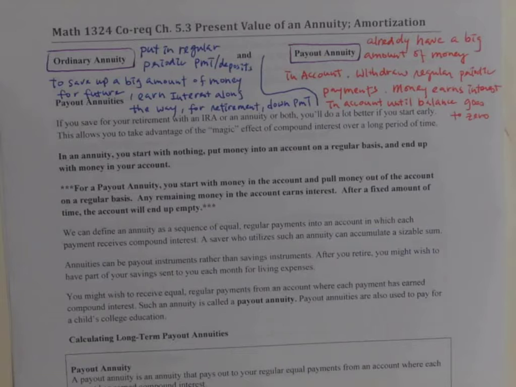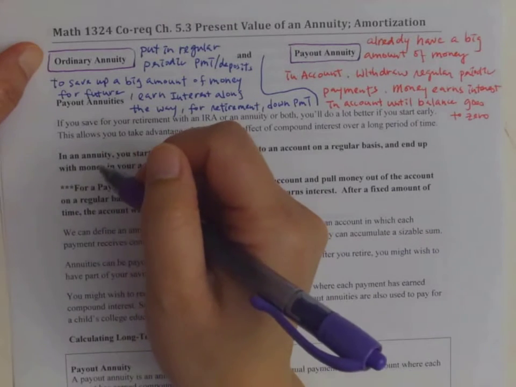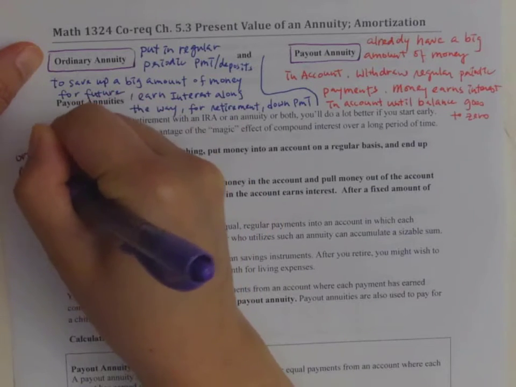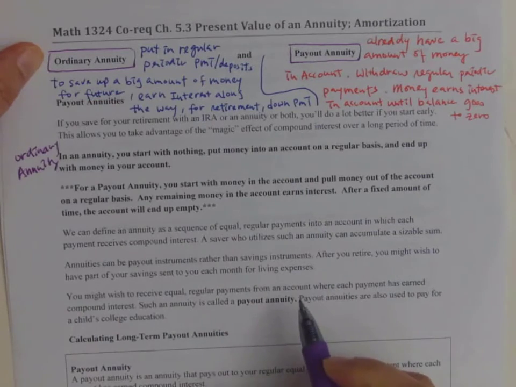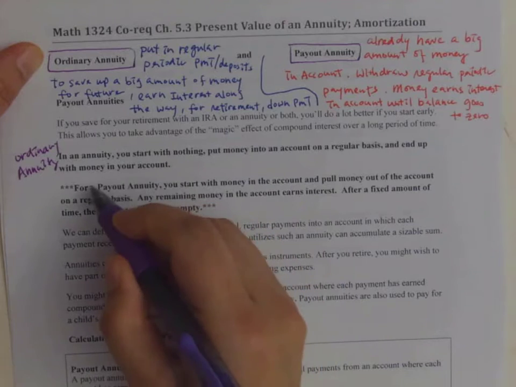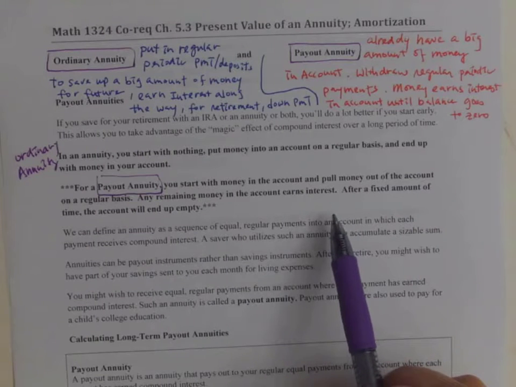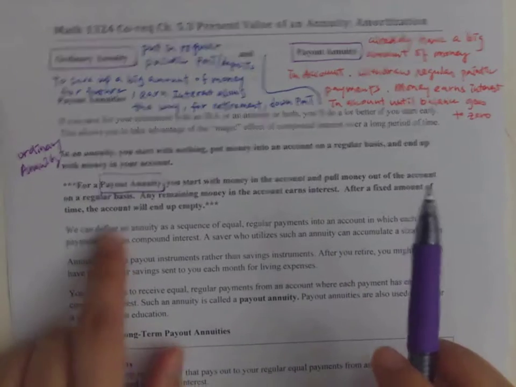In an annuity, you start with nothing, put money into an account on a regular basis, and end up with money in your account at the end. So this is the ordinary annuity, the first type. The payout annuity is a different type. You start with the money in the account and you pull money out on a regular basis, and the remaining money in the account earns interest. After a fixed amount of time, the account will end up empty. So that's the payout annuity.